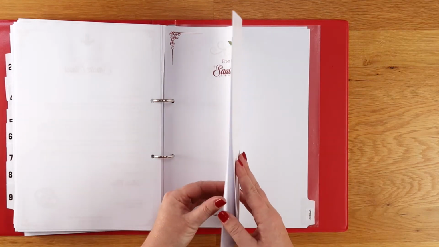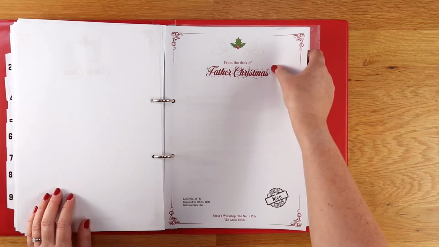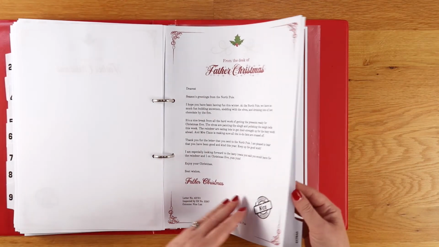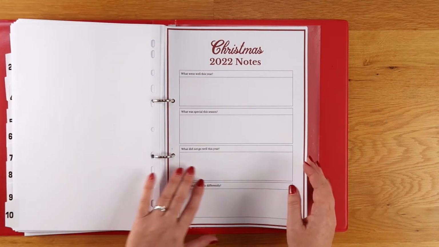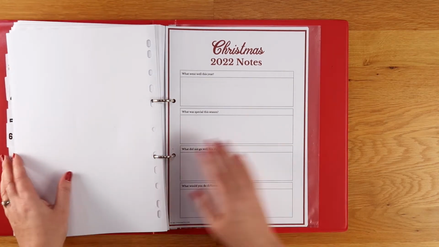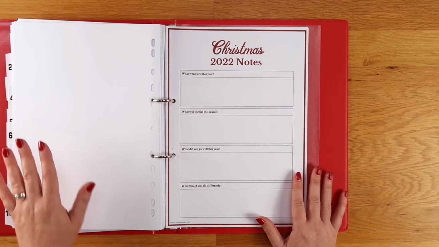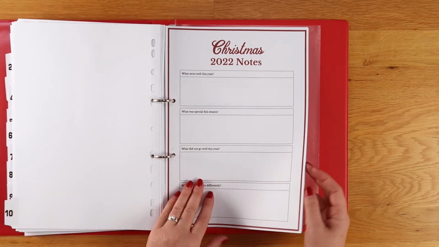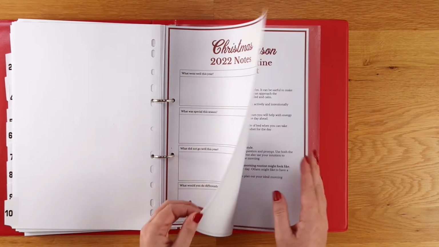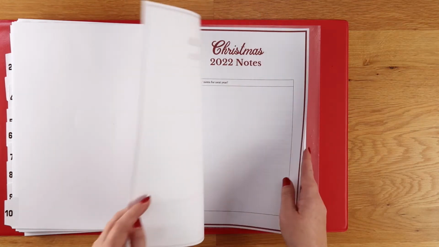And then again, the same thing, but from Father Christmas, pre-written and a template. And the final section is the bonus section. And this only comes with the ultimate Christmas planner. And in this section, we have the 2022 notes worksheet.